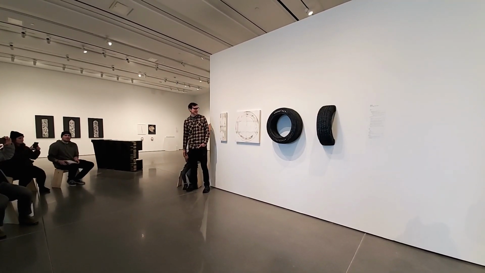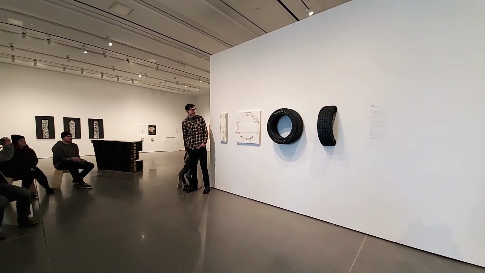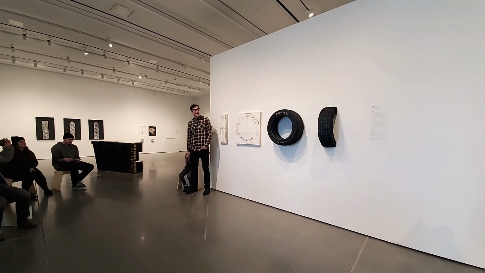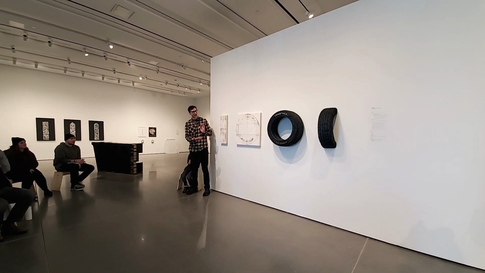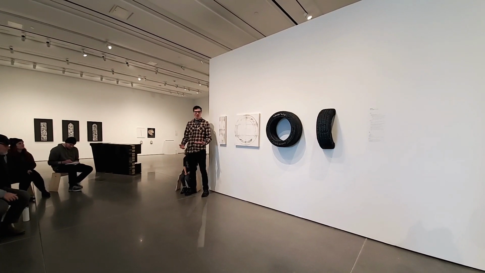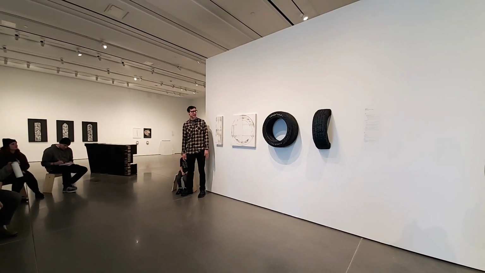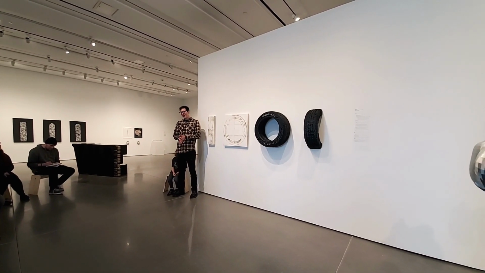I'm a visual art tech here at UCCS, and I made these pieces. I view it as a singular body of work. I'm not really sure why, but tires have been interesting to me for a long time.